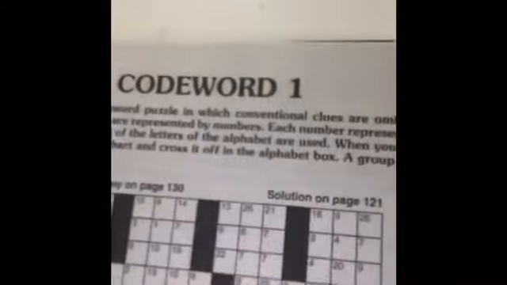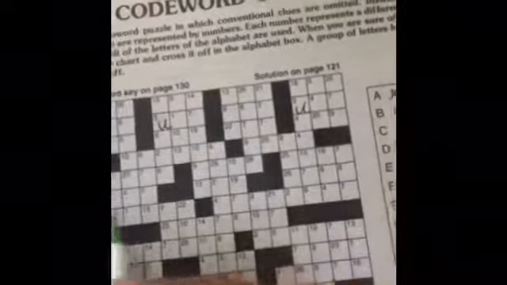anytime in one of these boxes you see a 3, in that box is going to be a U. So here's a 3 and it's going to be a U. And I scan and look for another U, 3. And every time I see a 3, I'm going to put a U.